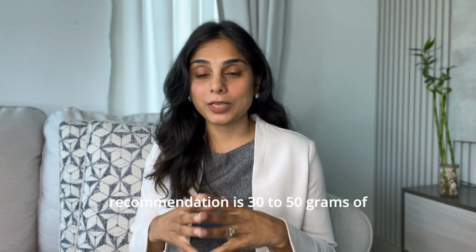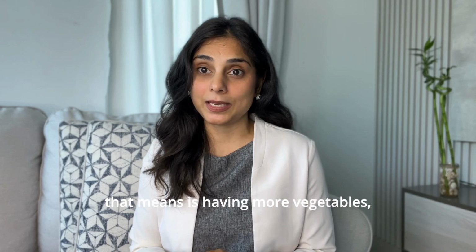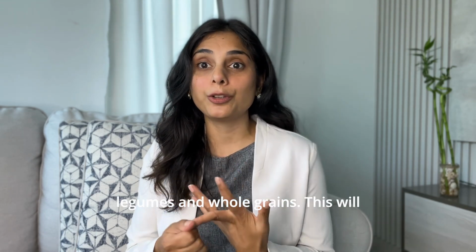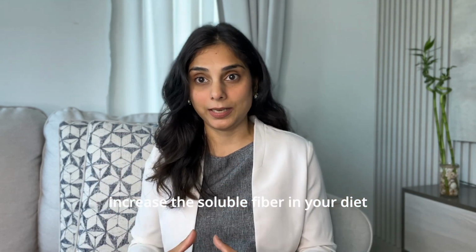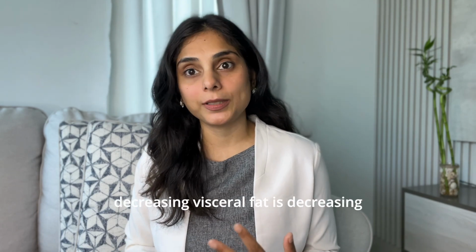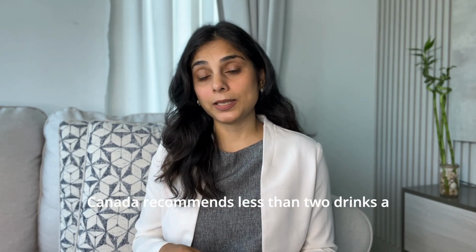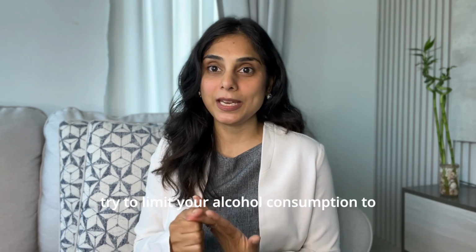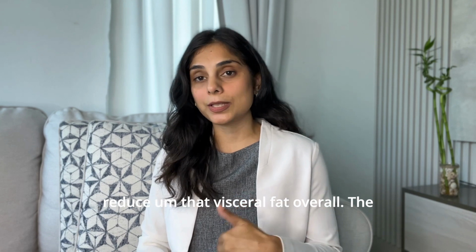So to decrease visceral fat, along with the exercise, what is also really important is to increase your soluble fiber. The recommendation is 30 to 50 grams of soluble fiber every day. And what that means is having more vegetables, more fruits, more whole legumes and whole grains. This will increase the soluble fiber in your diet, and that will help decrease the visceral fat. Another thing that is helpful in decreasing visceral fat is decreasing your alcohol consumption. Now, Diabetes Canada recommends less than 2 drinks a day or less than 10 drinks a week. So try to limit your alcohol consumption to reduce that visceral fat overall.